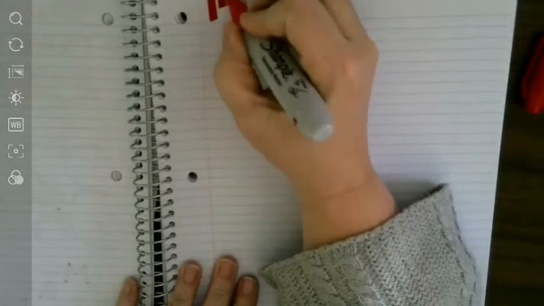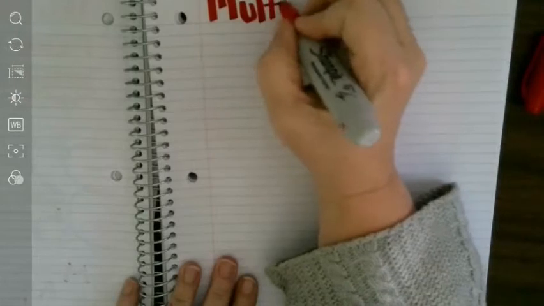All right, so what we're going to be doing is taking some notes on multiplying with fractions. So the first thing we're going to do is label multiply with fractions.